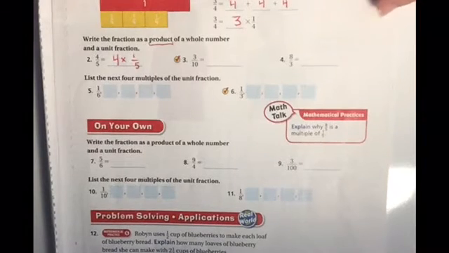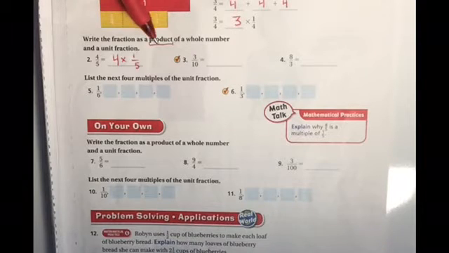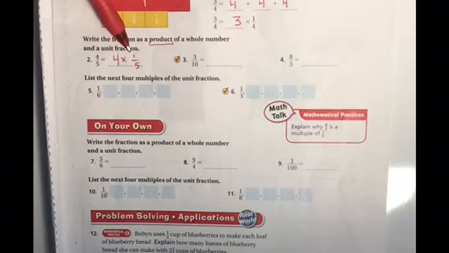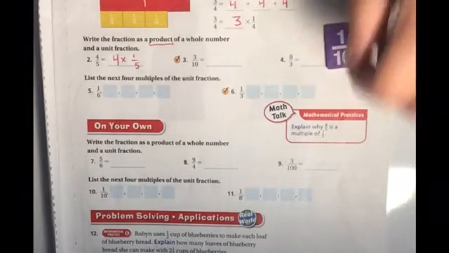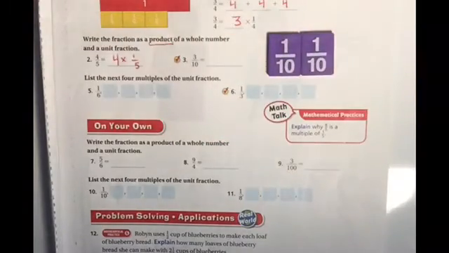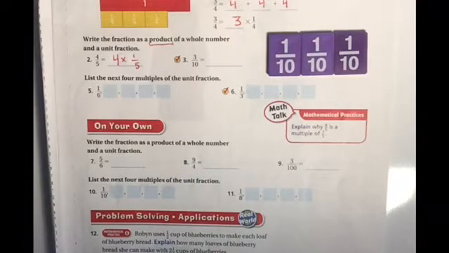The next problem is number 3. So this is 3/10. Again, write the fraction as a product of a whole number and a unit fraction. Well, my unit fractions, it looks like, are going to be tenths. So I have 1/10 plus 2/10 plus 3/10 because it said 3/10.